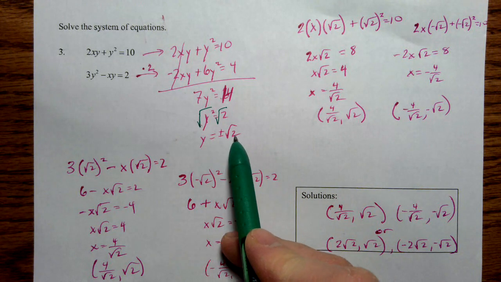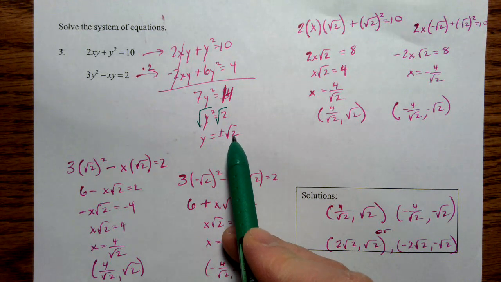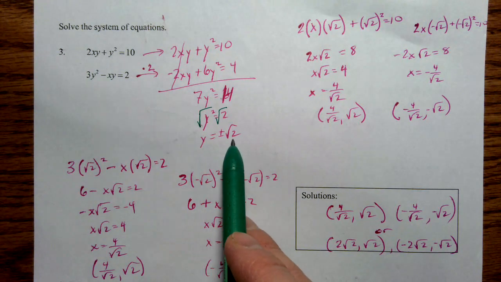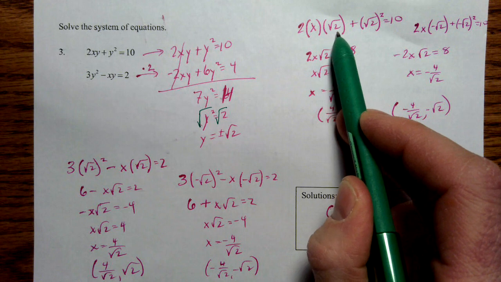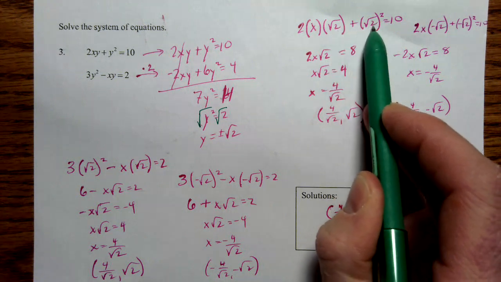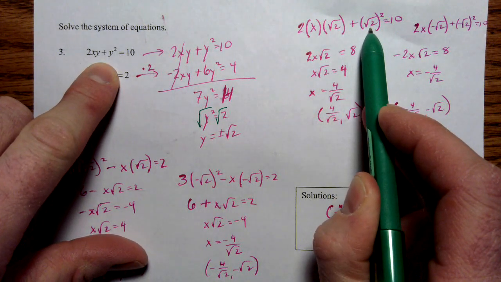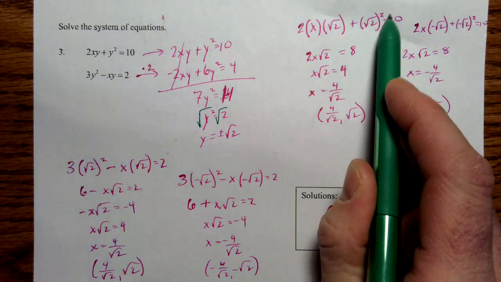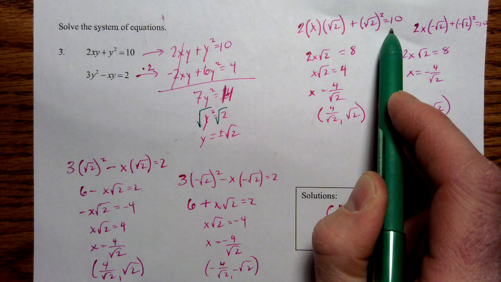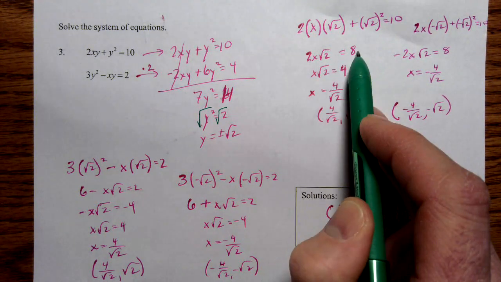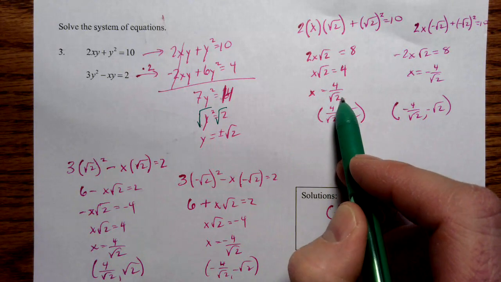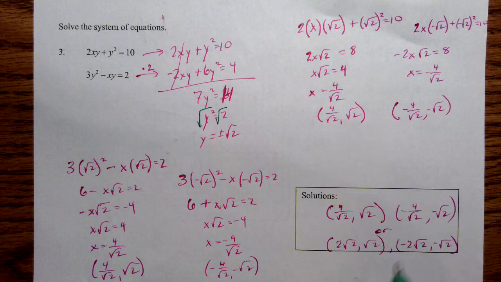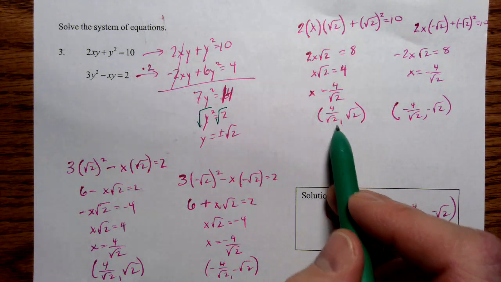I took this y value of root 2. Just concentrate on the positive root 2 right now. And I plugged it into the top one. So this here went into 2xy, put in the root 2, plus y squared, put in the root 2, equals 10. 2x root 2 became that. Root 2 squared is 2, so there I subtracted 2 from both sides, I got 8. Divided both sides by 2, I got 4. Divided, and I got 4 over root 2. So basically, when I put in a positive root 2, I got an x value of 4 over root 2.